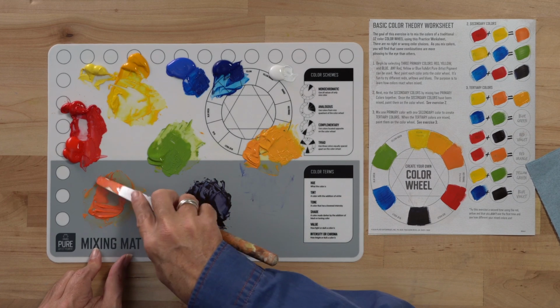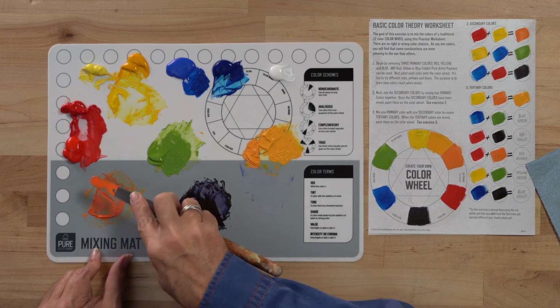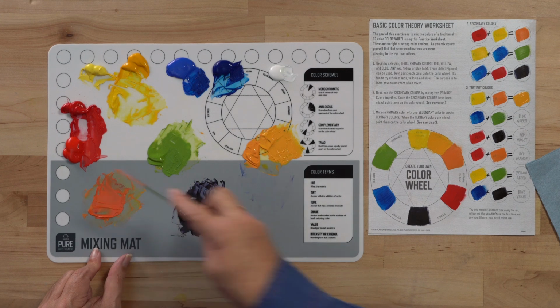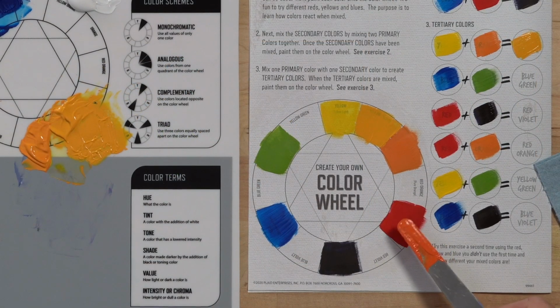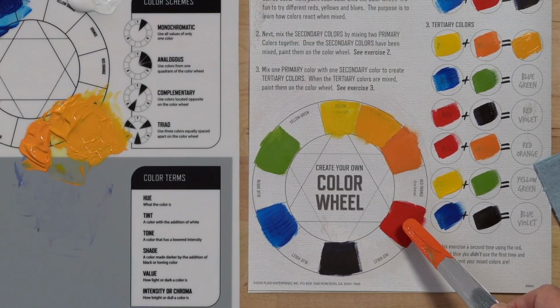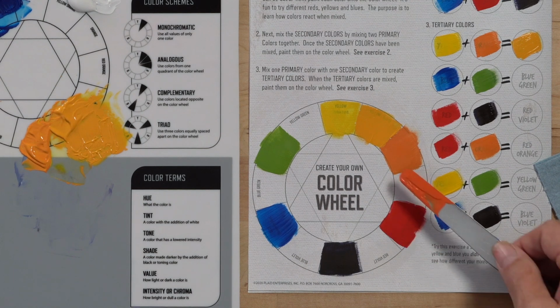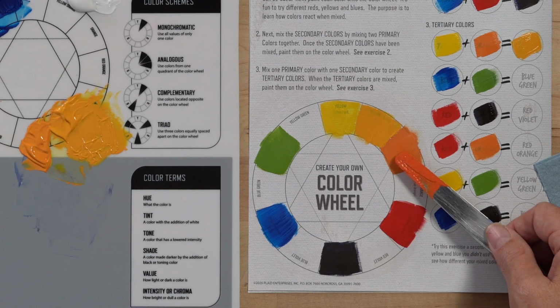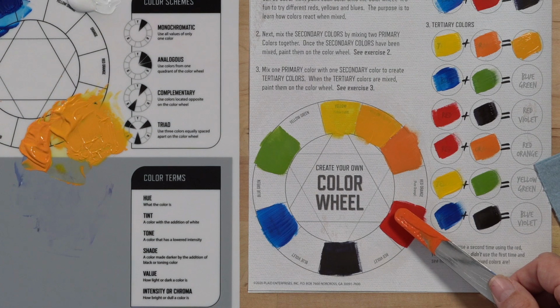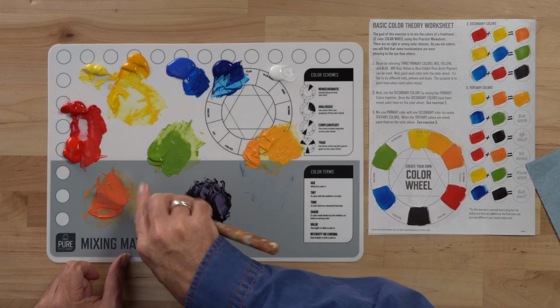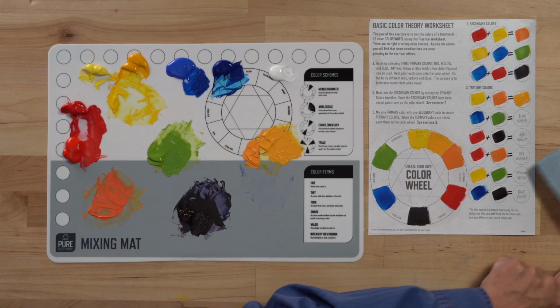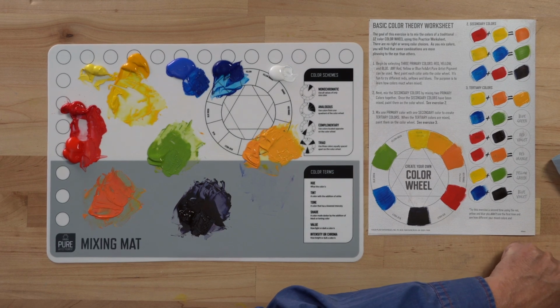And then we are going to evaluate that color. I'm just trying to get a nice amount of color on my palette knife so that I can judge this. So that looks darker than orange and lighter than red. So I'm going to say that this is pretty good.